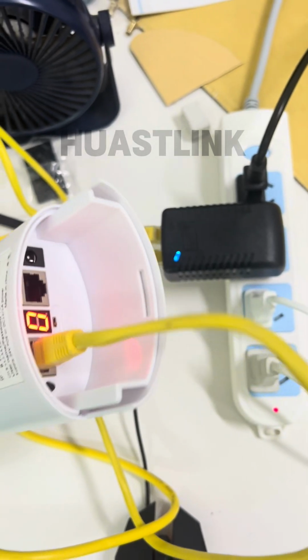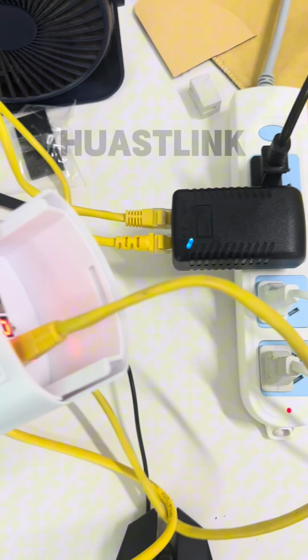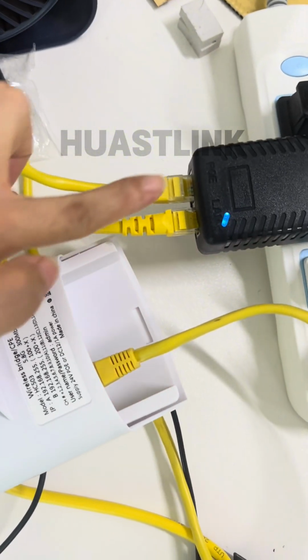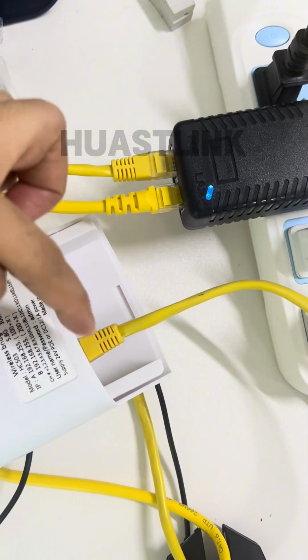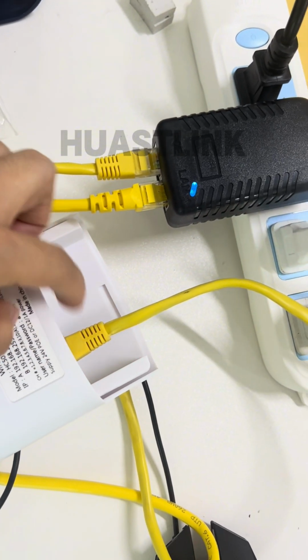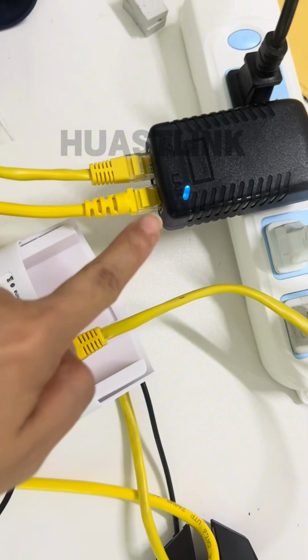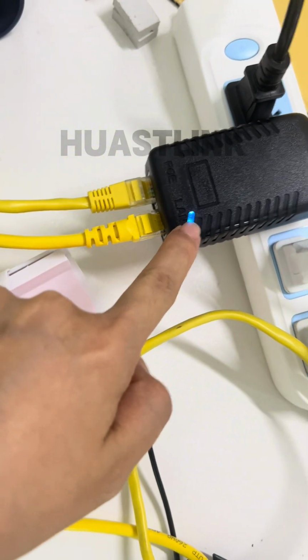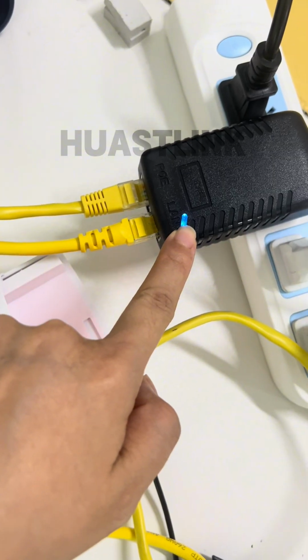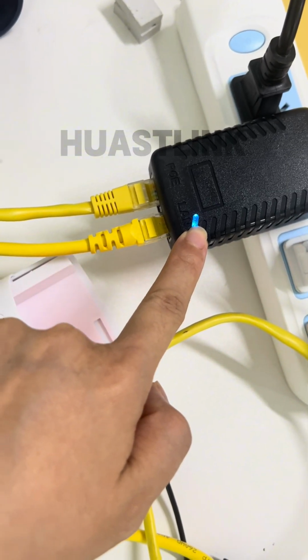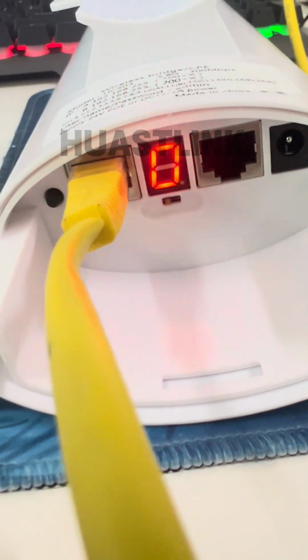Firstly, power on the device. Connect the PoE power port with the device, and connect the LAN port, PoE power LAN port, with the computer. Then check the device two points.